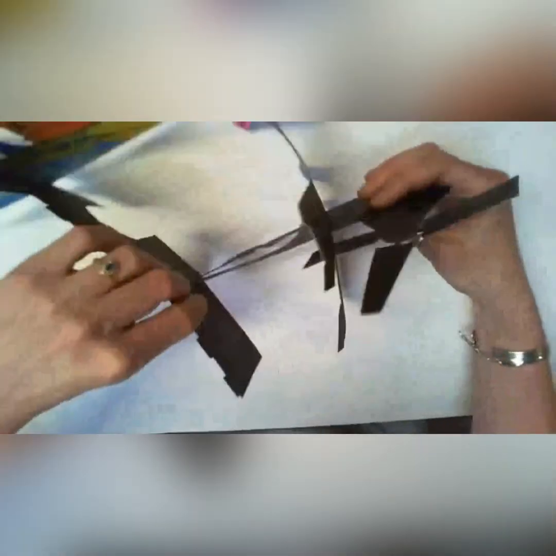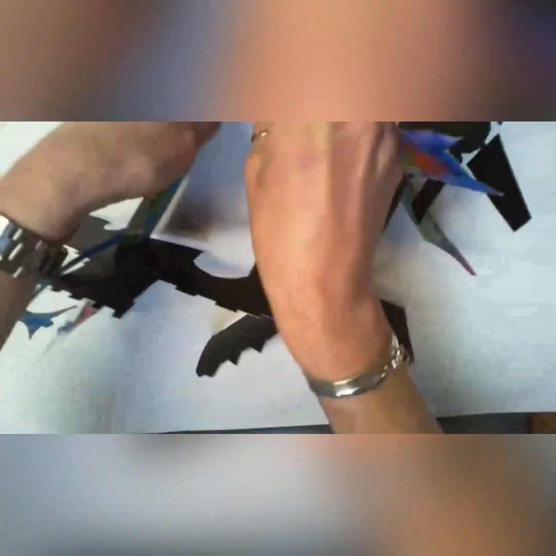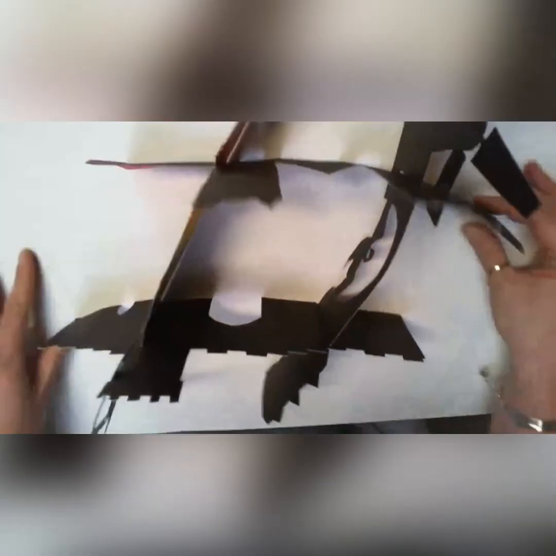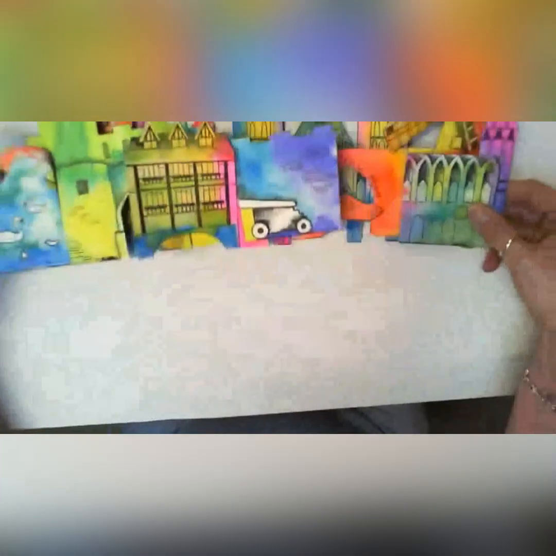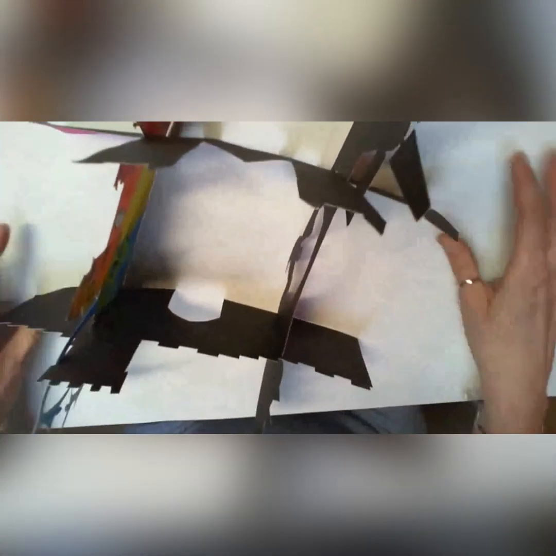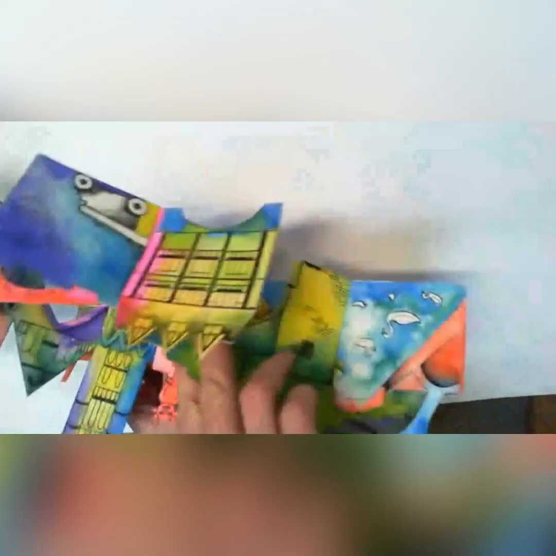There we are. Right, let's stand that up. There we go. So just let's give it a little jiggle. And we've got it all slotted together. All right, so you can see it folds flat. And then it pops up, and we've got a fantastic 3D Lincoln City. I can't wait to see yours.